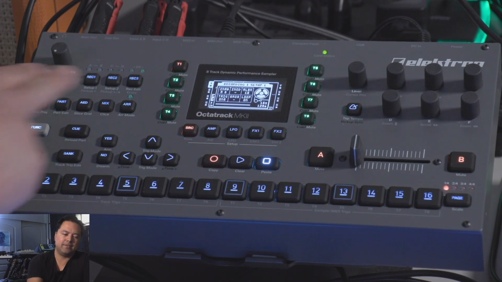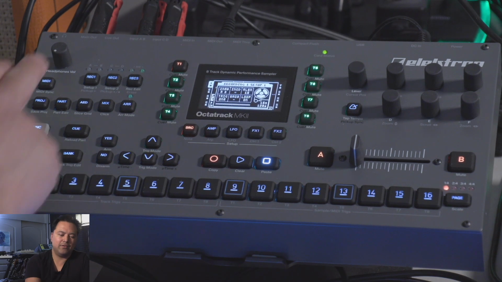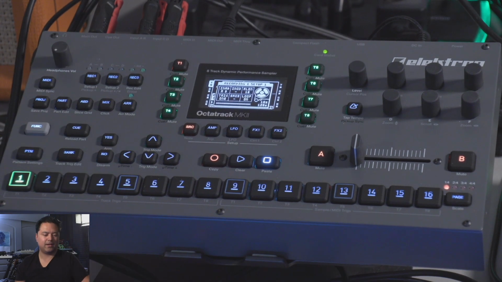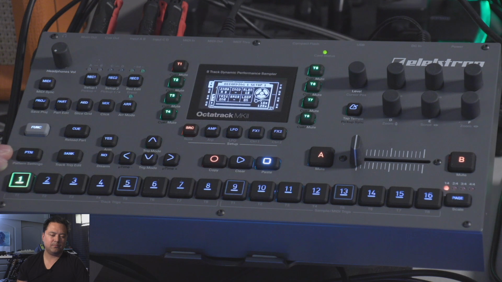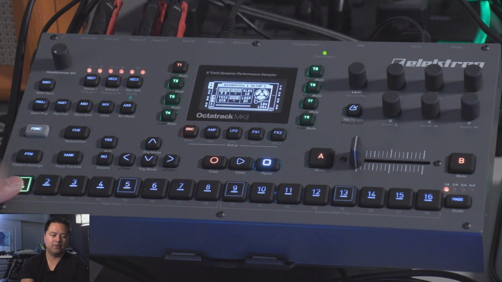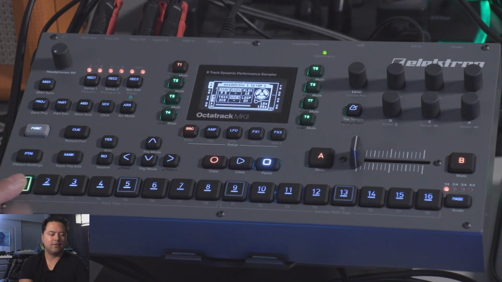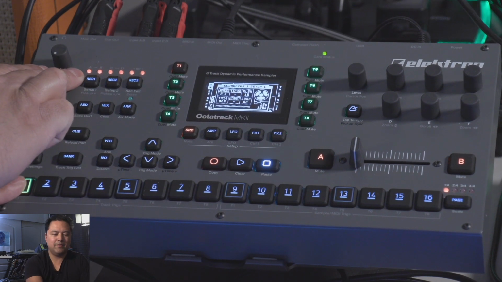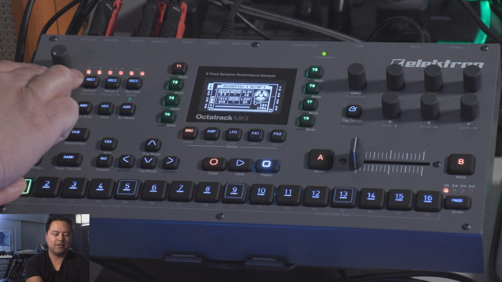You might have noticed at the top here that all of these flashed red for a second. The reason they flashed red is because those are actually the inputs that it's going to record. However, if you hold this trig down, you'll notice that they're all red. So A and B, it's going to record.